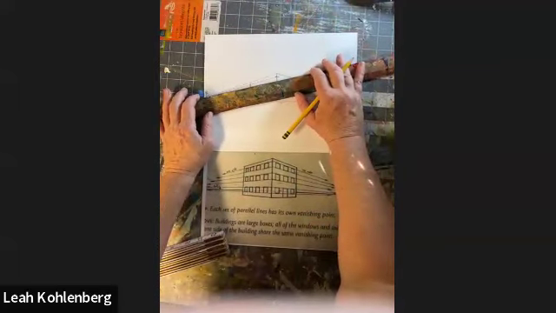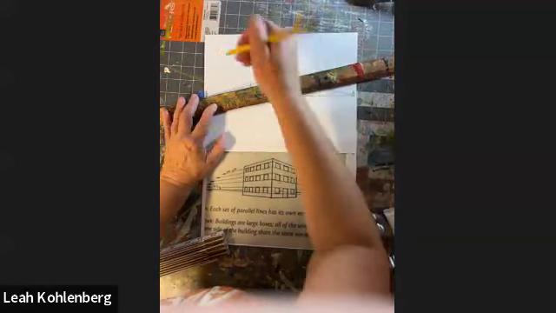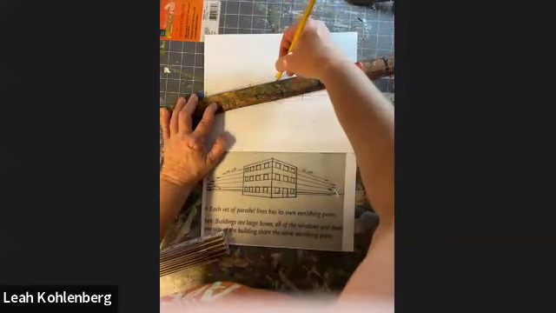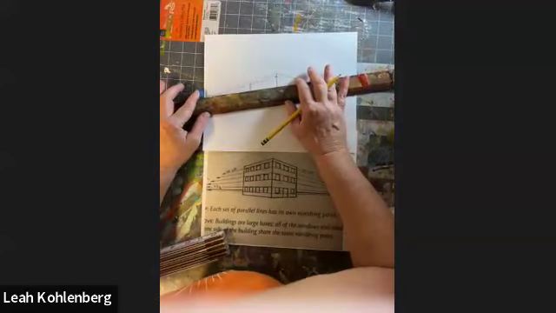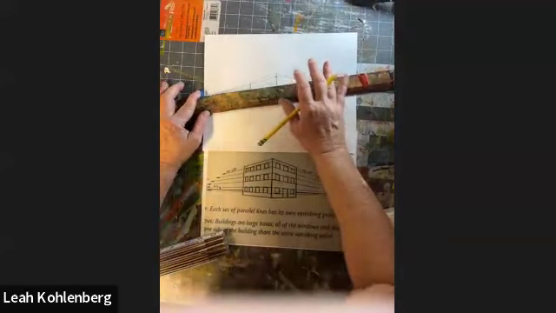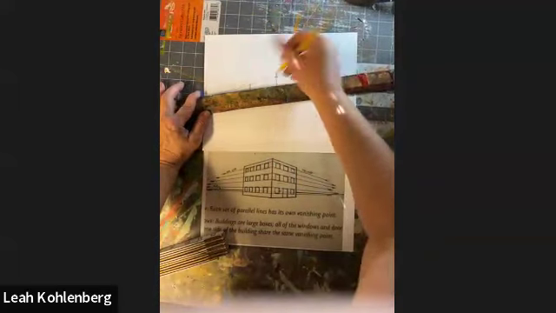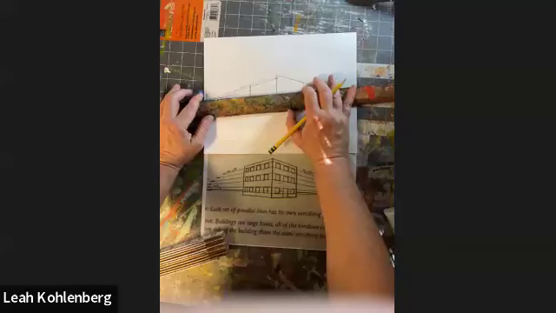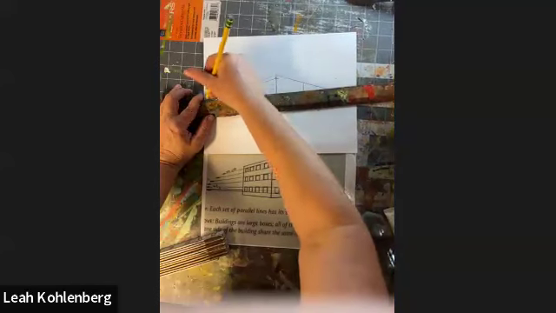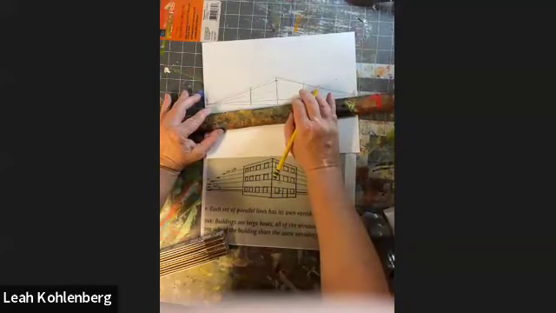Sorry, I'm having trouble seeing. Right, there's the second set. Everything's going to that vanishing point.